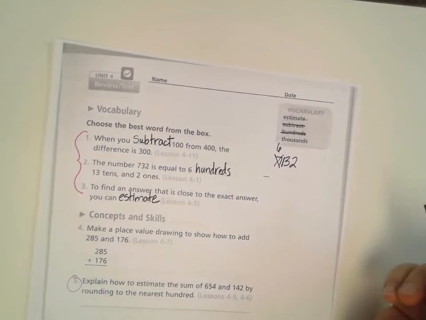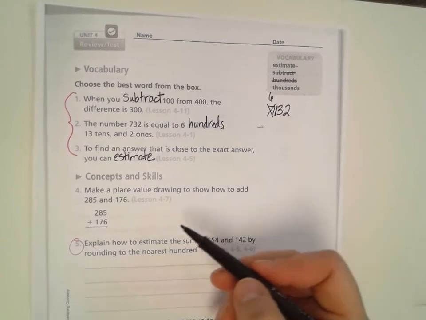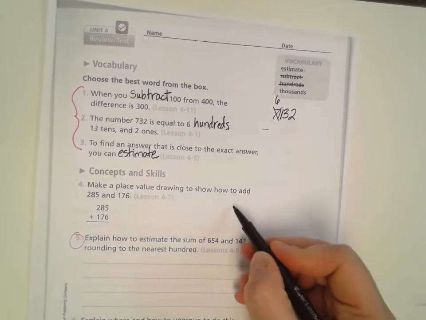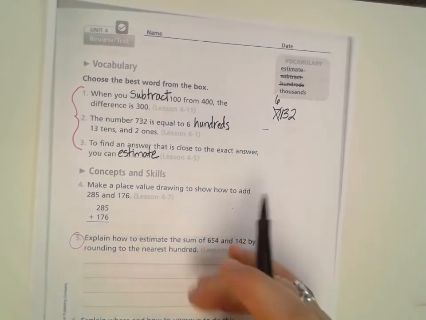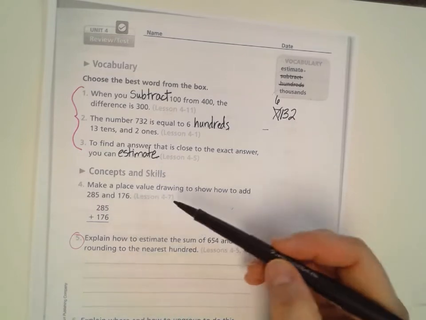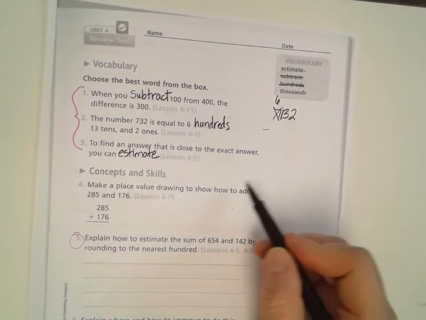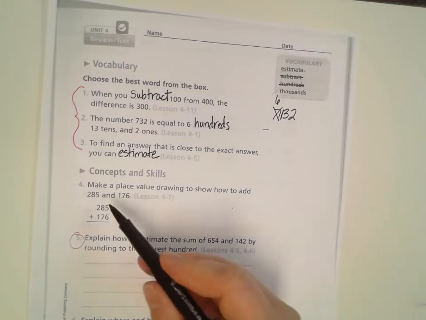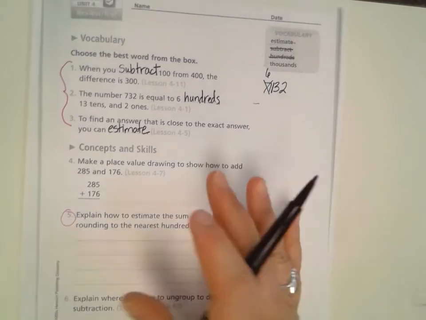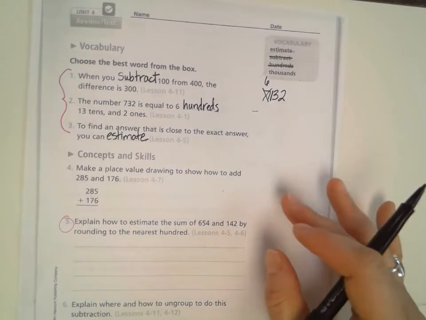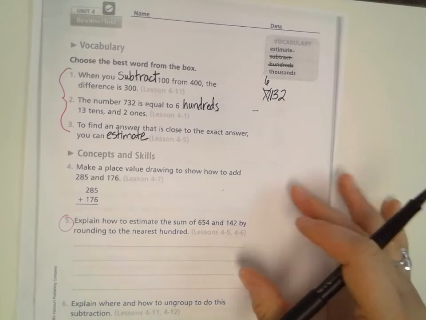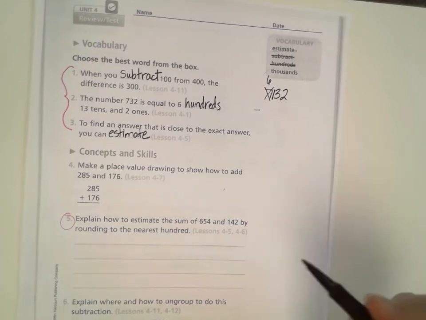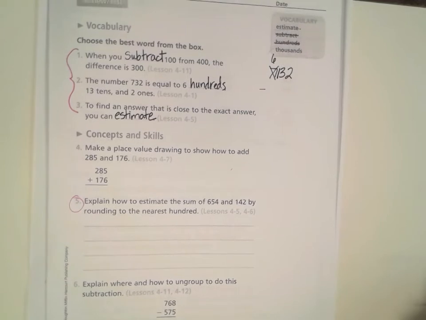Okay, so then you have a problem number 4. You're going to do this one on your own. And it says make a place value drawing to show how you add. There's room for a place value drawing here and some adding there. You are going to take pictures of page 255 and 256 and download them, upload them into the assignment to get credit for today's work.